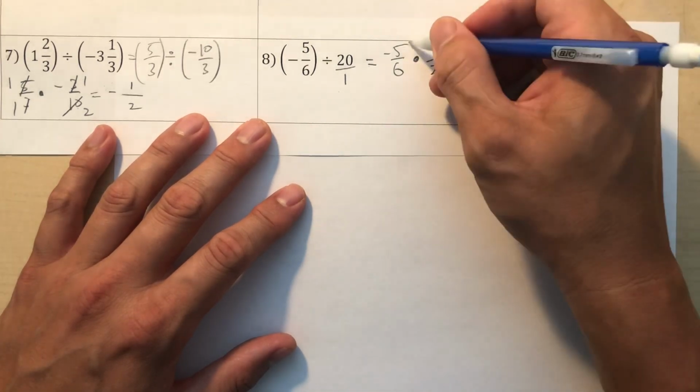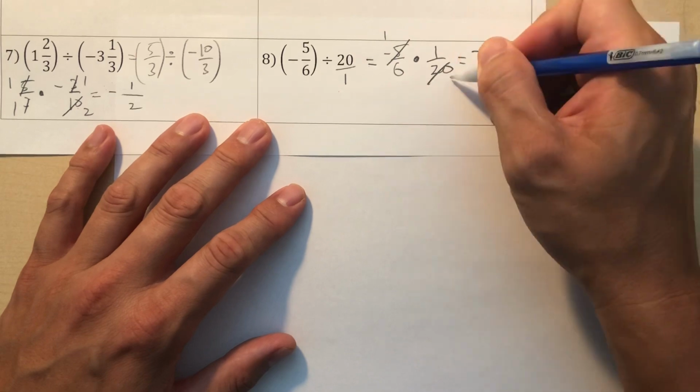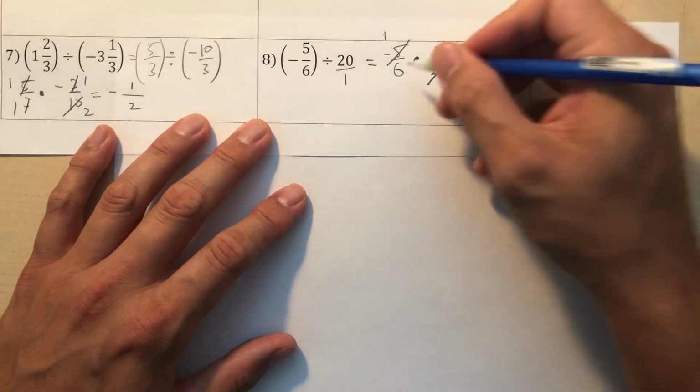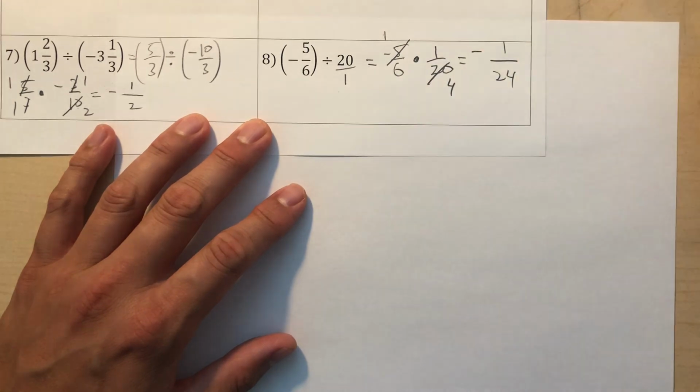I'm gonna cross reduce real fast. Divide by 5 gives me 1, divide by 5 gives me 4. Now that's my new number. 1 times 1 is 1, 6 times 4 is 24. All right, that is it.